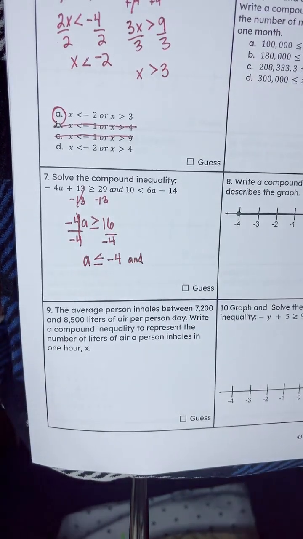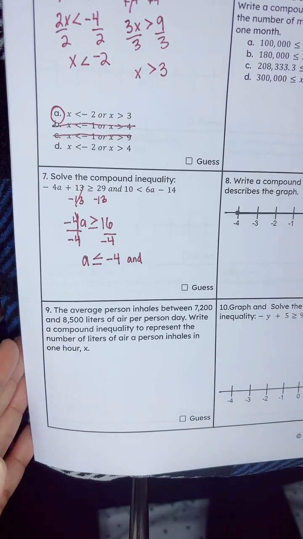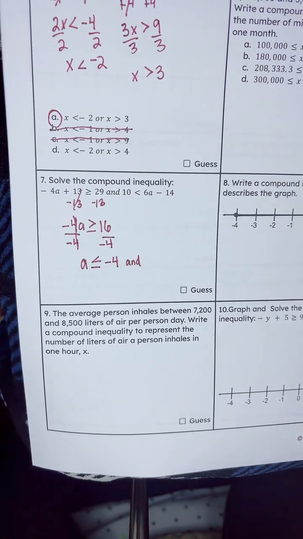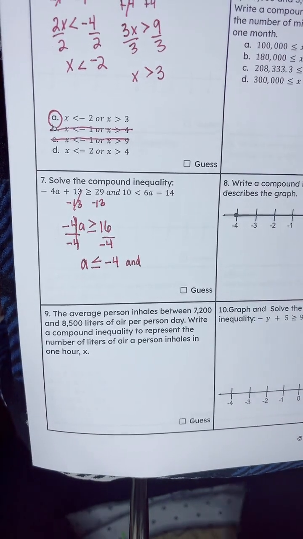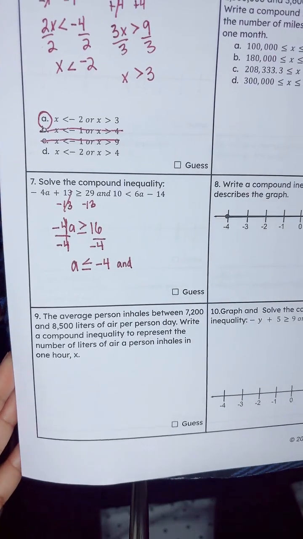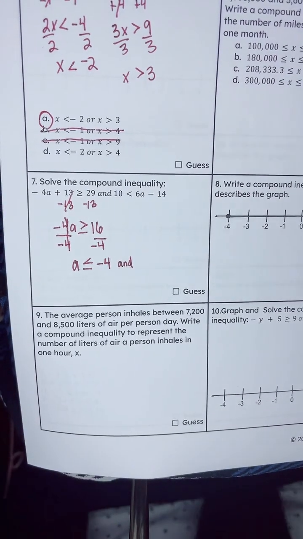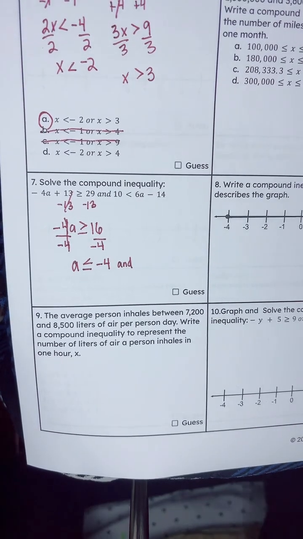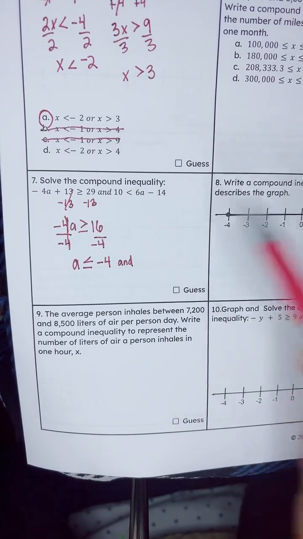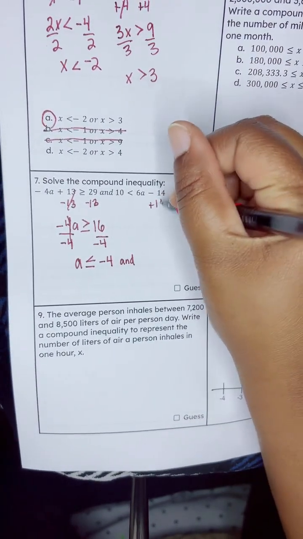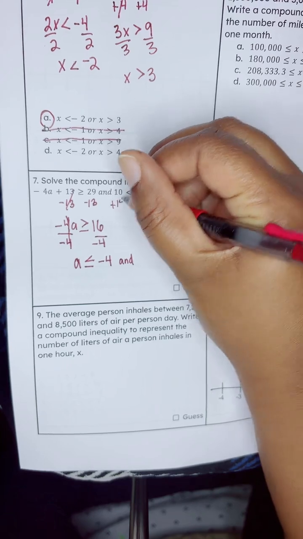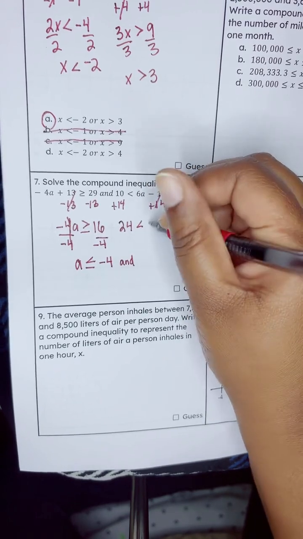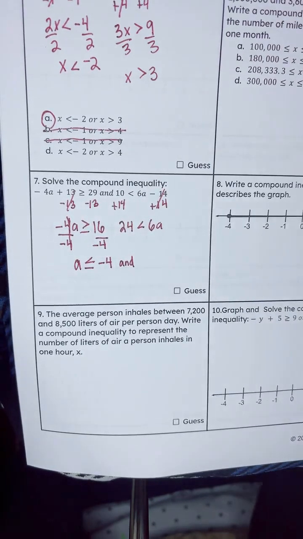Beautiful. All right, so let's go here. So now, what are we going to do first here, you guys? Add 14, add 14. Good, right? Because we want this 6a by itself. So we're going to plus 14, and we get 24 is less than 6a.